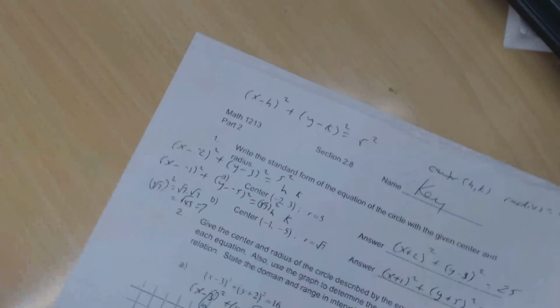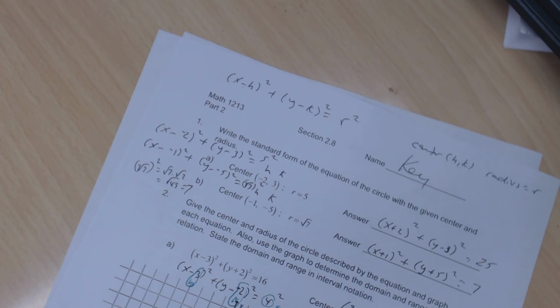All right, so that's going to take care of this worksheet. So this is section 2.8, part 2.